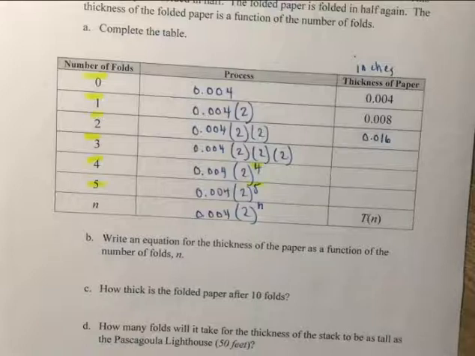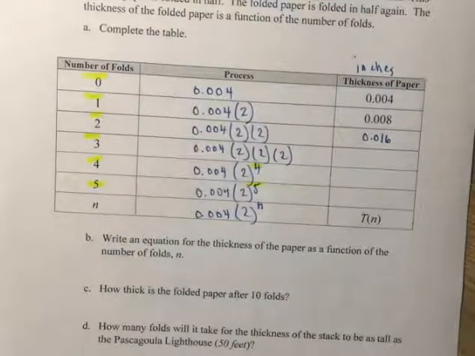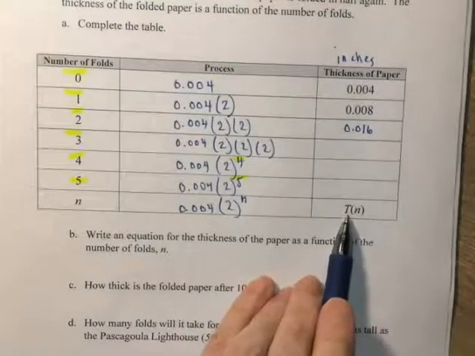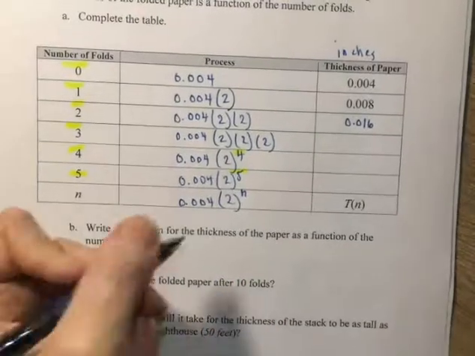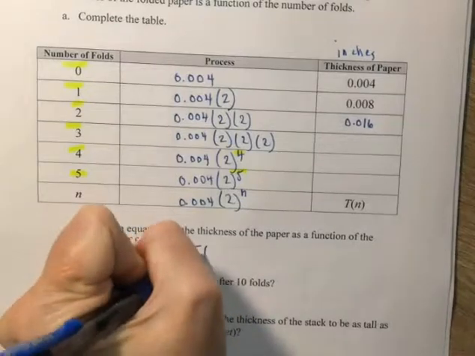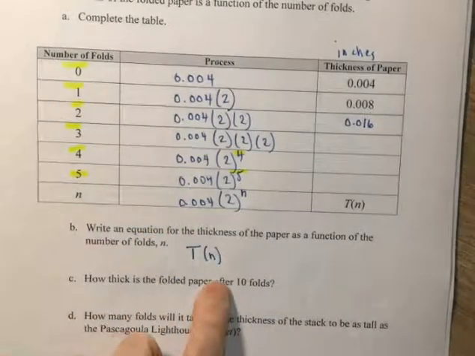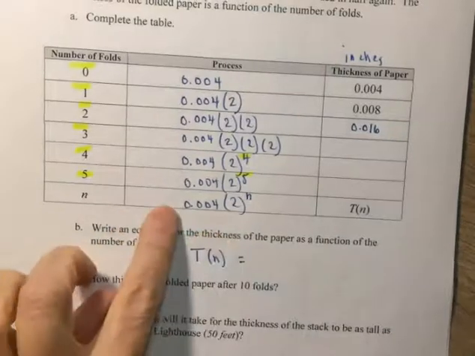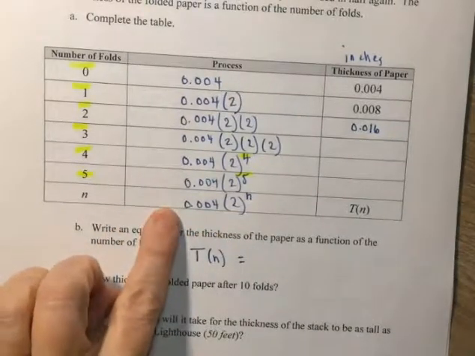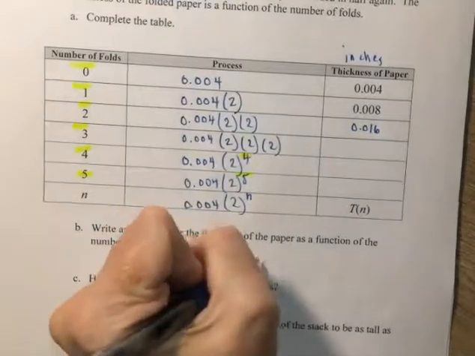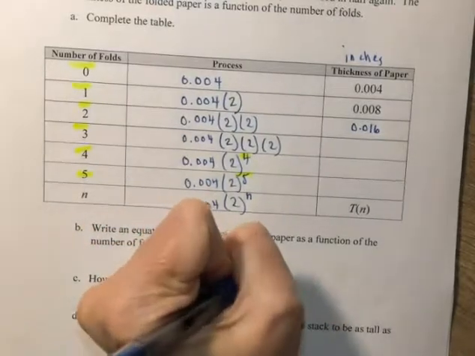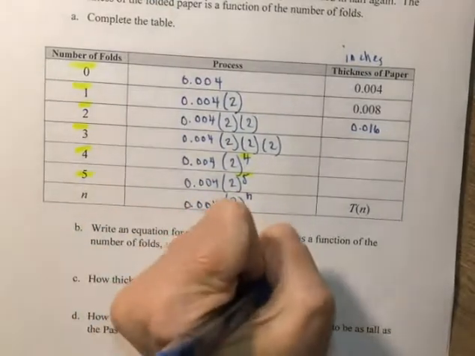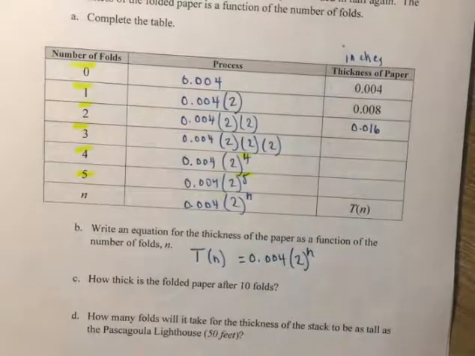B says to write an equation for the thickness of the paper as a function of the number of folds. So the notation here says T of N, so I guess that stands for thickness, after N folds, because this is N folds, and that will equal this expression you've already written in the last row of your table. So that's 0.004 times 2 to the nth power.